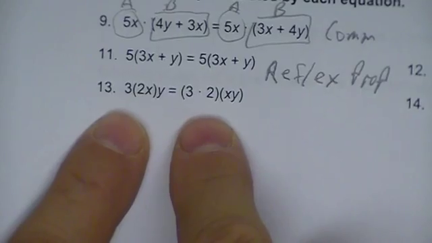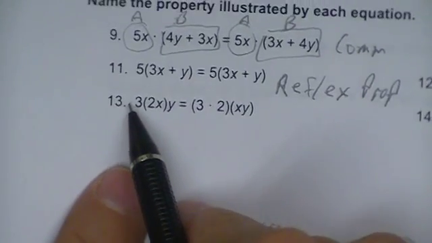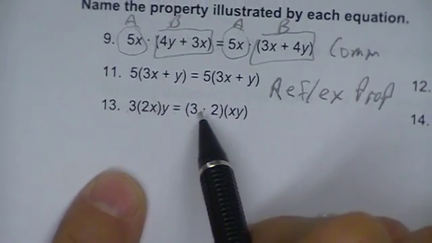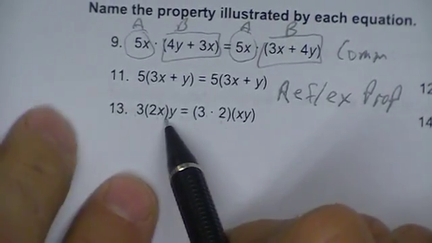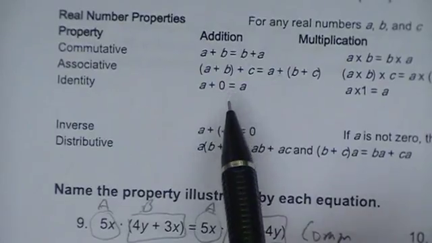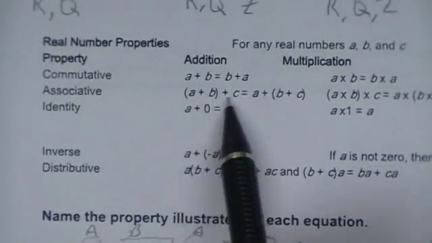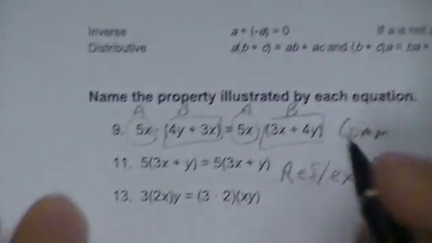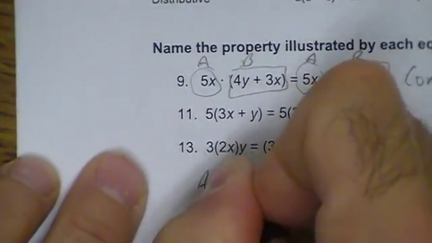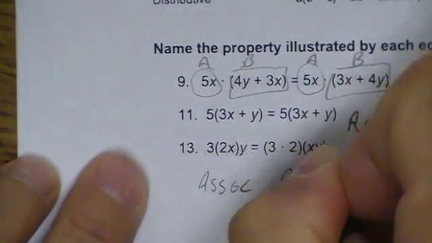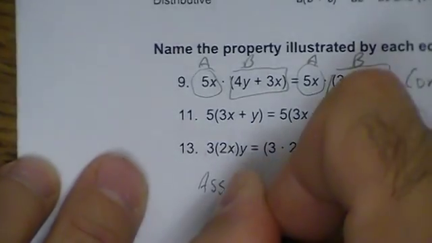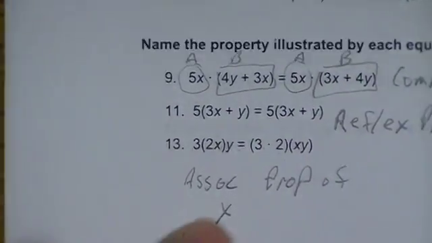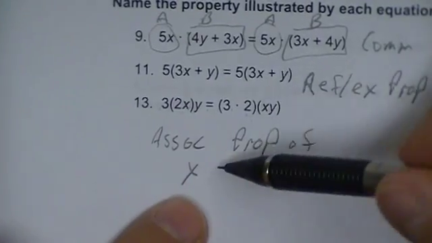Okay, if you look at this, you've got a 3, 2xy, you got a 3, 2xy. The only thing they did was change where the parentheses go, and when you change where the parentheses go, that is associative property, just like here, they changed where the parentheses go. Okay, this is of multiplication. So I'm just going to put an X. So this is associative property of multiplication.